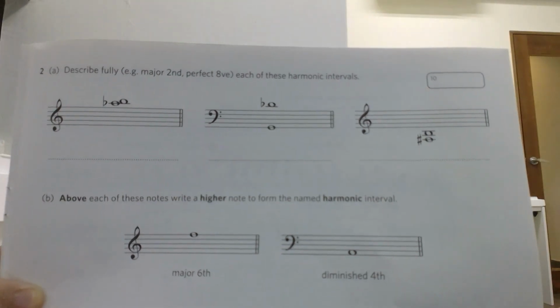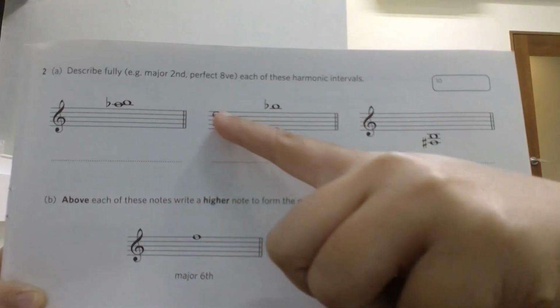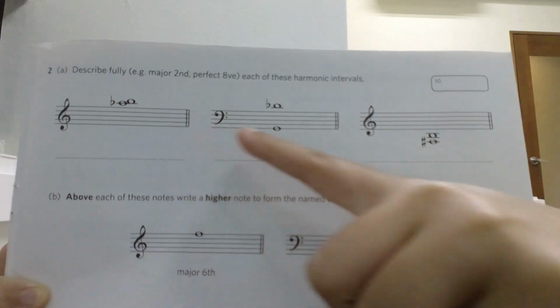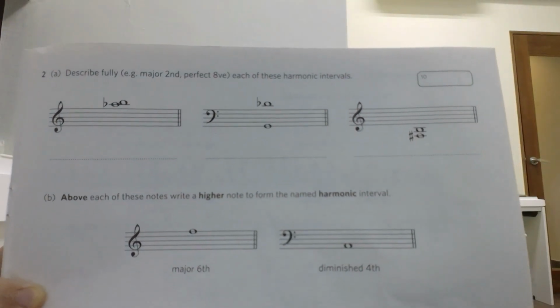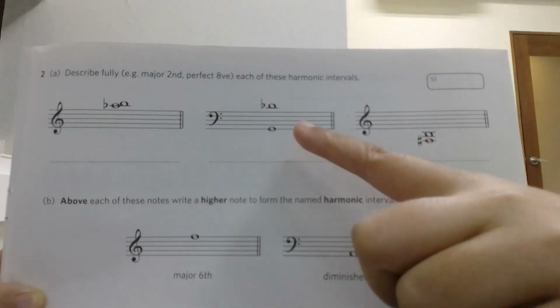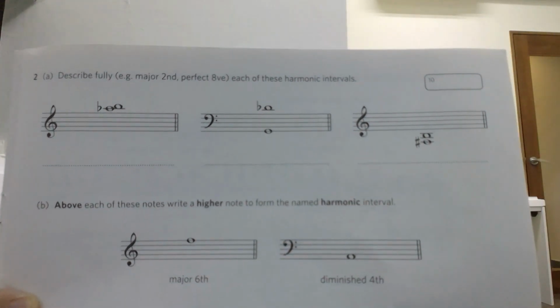Another common mistake is that they read this note as a treble clef note. This is the first common mistake in the interval. The second common mistake is that when they count, they don't count from the original note.